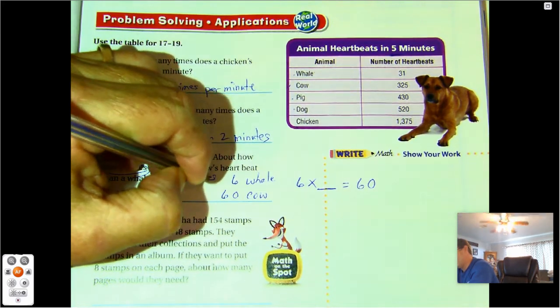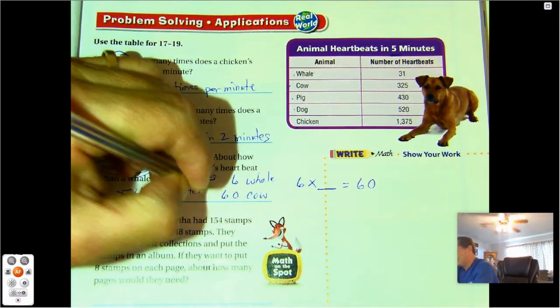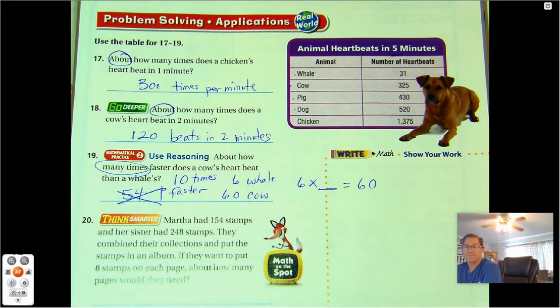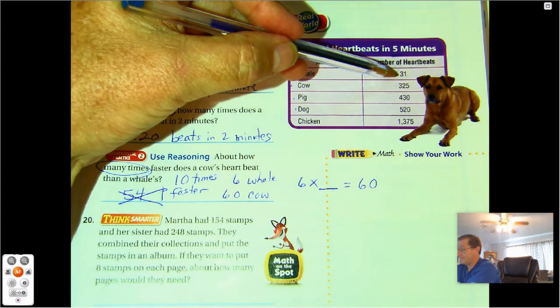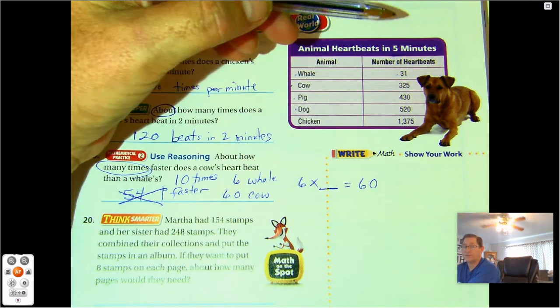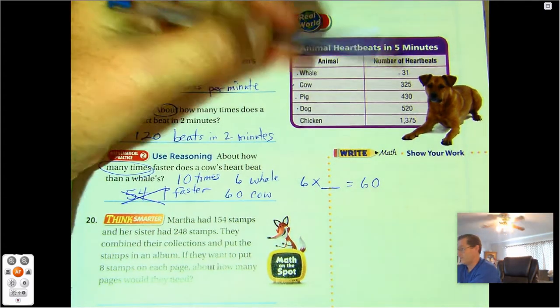Okay. And I could have got that from just right here. 10 times 31 was 300. So it's about 300, about 10 times bigger, faster. All right. Anyway.